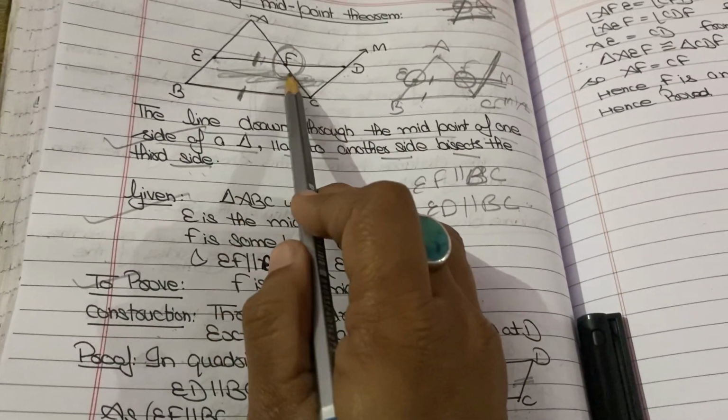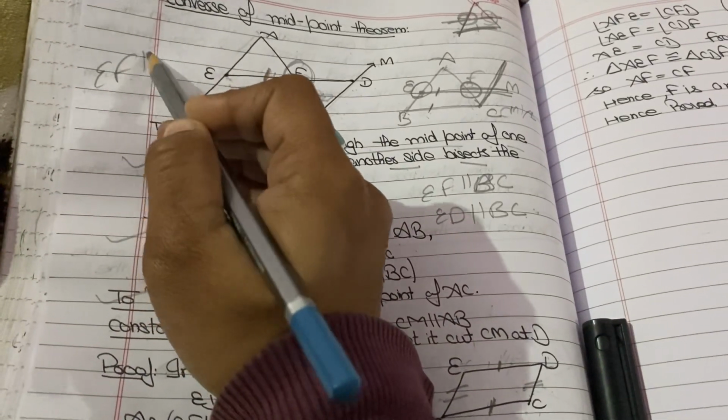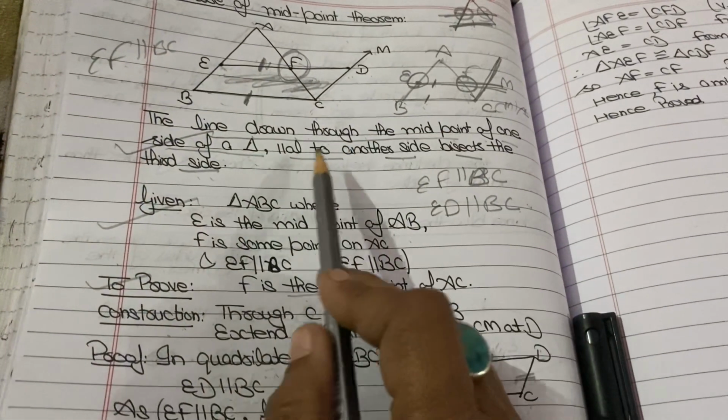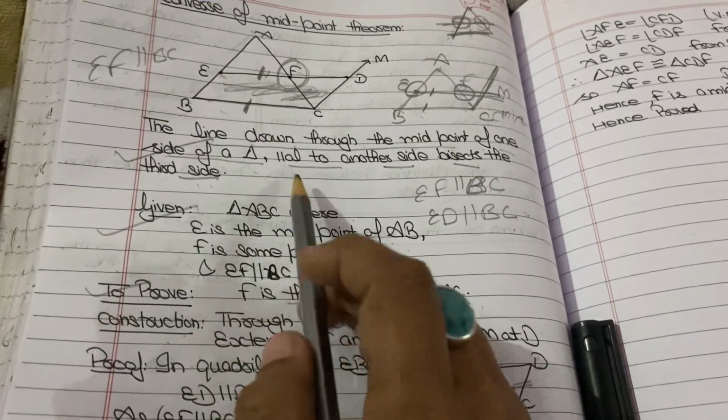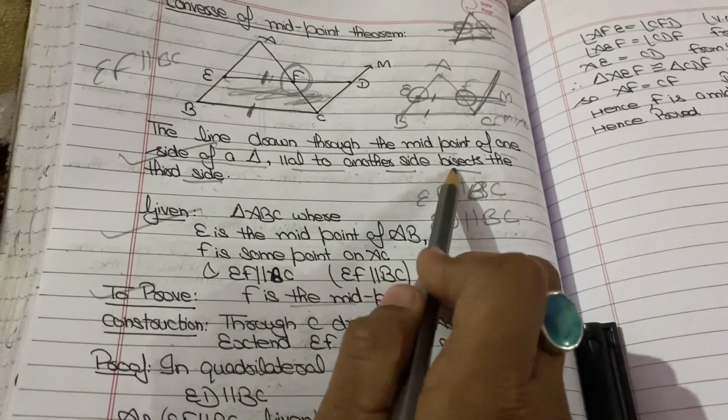Clearly, EF is parallel to BC. It is given in the theorem, and we proved that EF is parallel to BC, parallel to the other side.